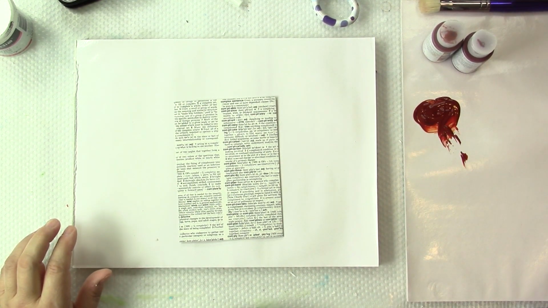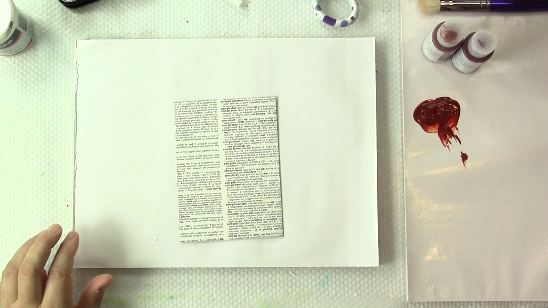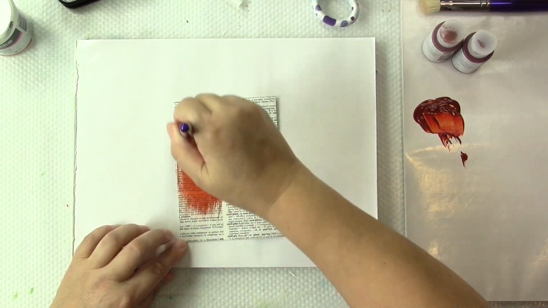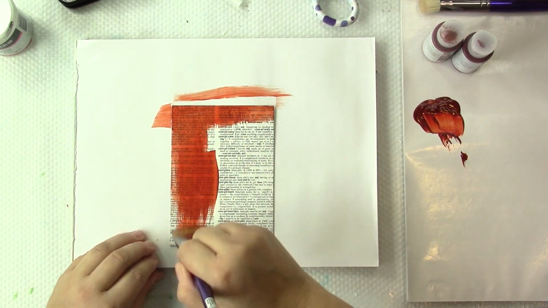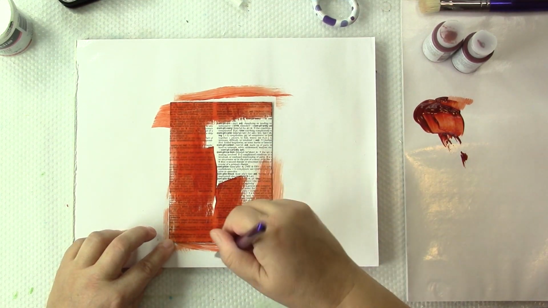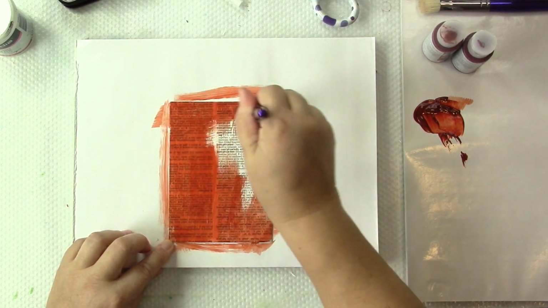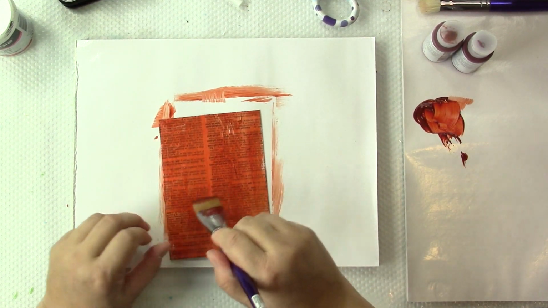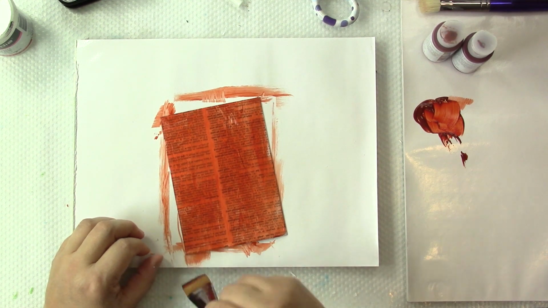And I'm going to use the same brush. I didn't have to rinse that brush. I'm just going to paint the whole thing. The quinacridone burnt orange just makes the transparent red iron oxide go a little bit further, only because it's not made anymore.